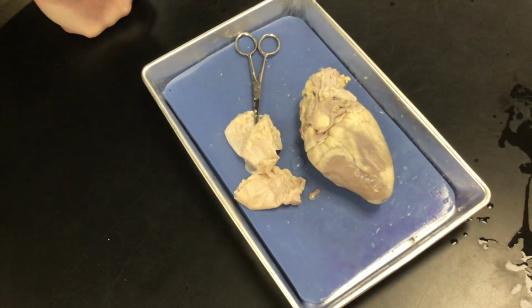Okay, so what we're going to do now, we're going to flip it over to the ventral side, and then you're going to make an incision right down here. You're going to follow this major coronary artery down like this. So you're going to make an incision right there, get a sharp scalpel.